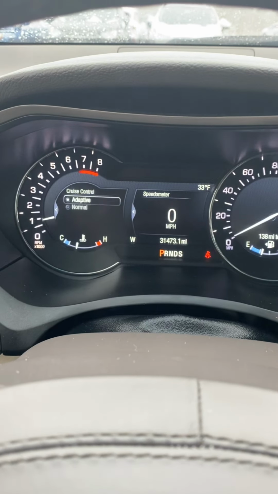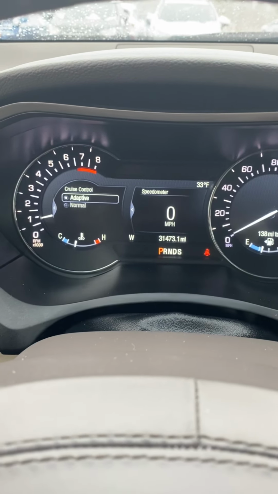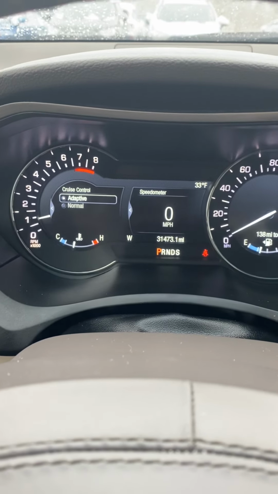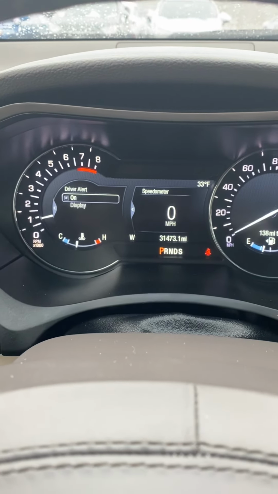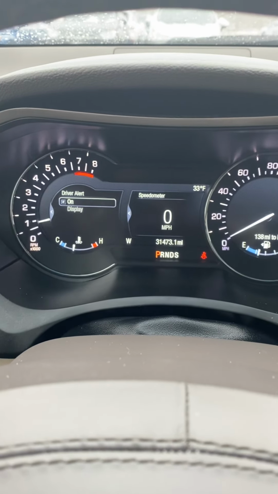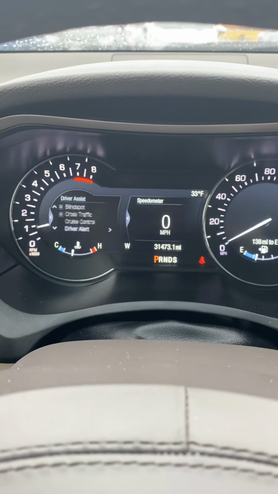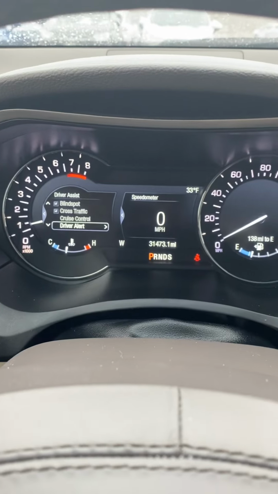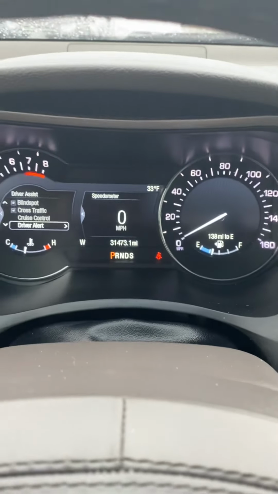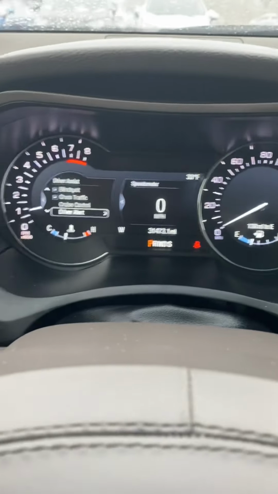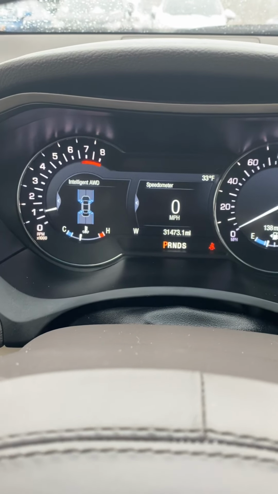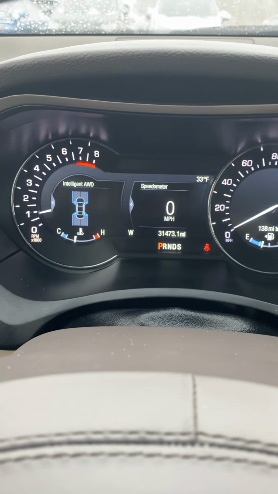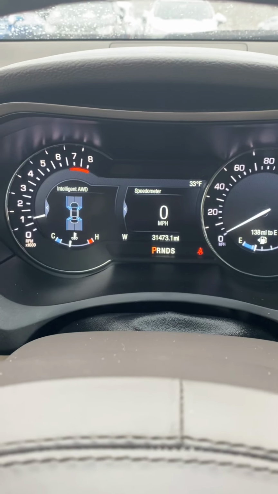Third one down is our cruise control, where we can select the adaptive or the normal. I will explain the adaptive here in a little bit. Driver alert is, let's say somebody's turning ahead of you and you maybe don't hit the brakes in time, it's going to beep in the car. A red bar is going to come up on this screen here to let you know that you need to stop. The intelligent all-wheel drive just shows you when and if the car's going into the all-wheel drive.